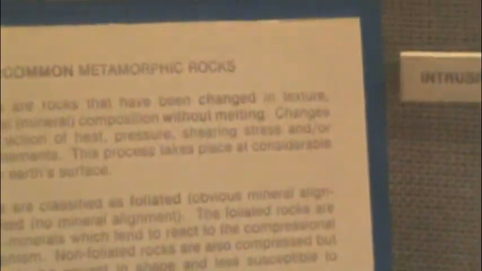We already looked at the diorite and granite. Now we've got some metamorphic rocks on the second shelf here. Again, we'll go through all of these when we go through our lab. And then we have sedimentary rocks on the bottom. And we'll take a look at a variety of different rocks in this next lab.